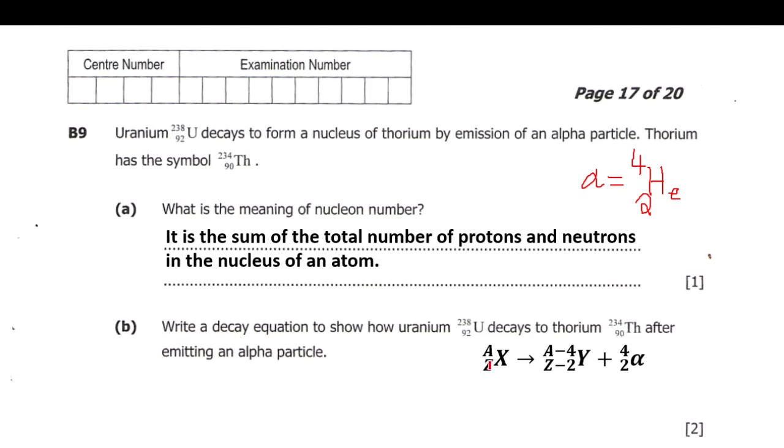It says if we have a parent atom here with mass number A and proton number Z, and if it decays or breaks down to another atom Y here, this Y will have its mass number by just taking this mass number minus 4, and also Z, the proton number, minus 2.